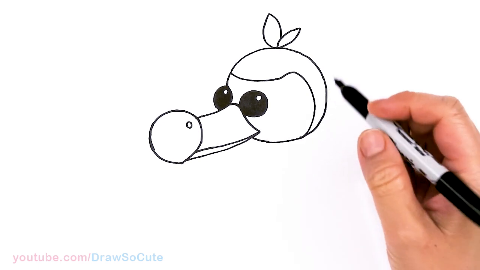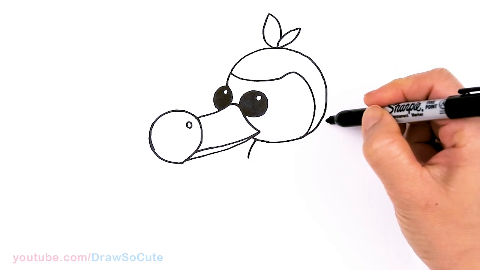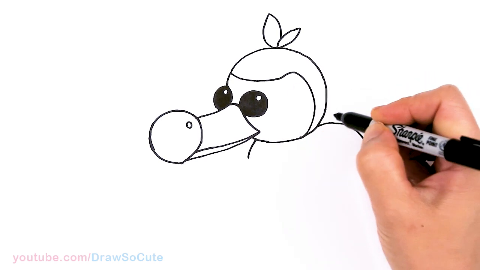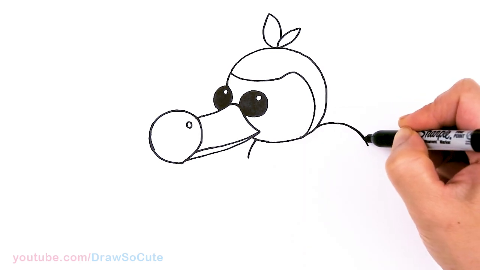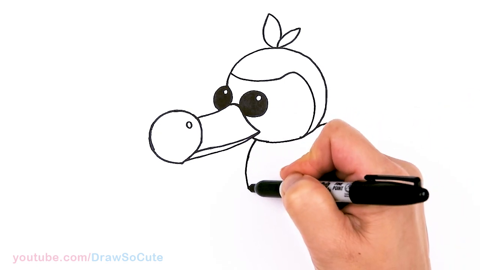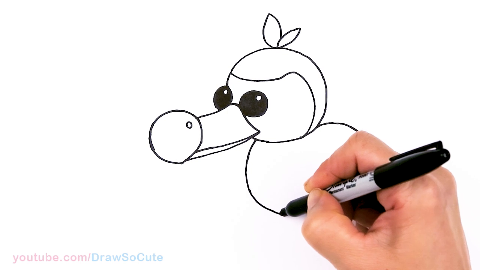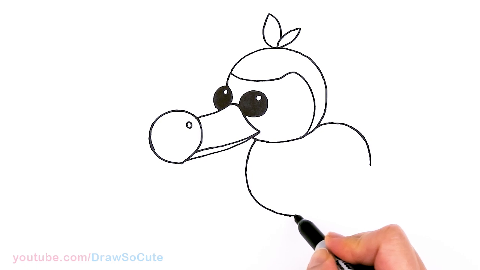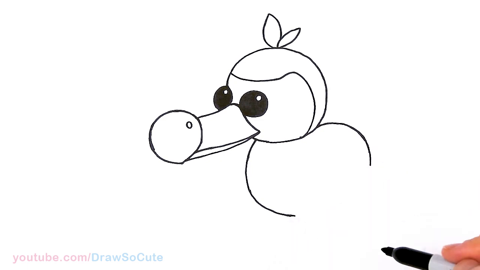So now let's draw the body. Right under about in this area, nice and round, and about right here. Just bring it around. I just kind of want to create this ovalish shape. So just bring it nice and round all the way. Okay, because I'm using a Sharpie, I know in this area right here I have a wing. But if you're using a pencil, definitely go ahead and finish this curve.